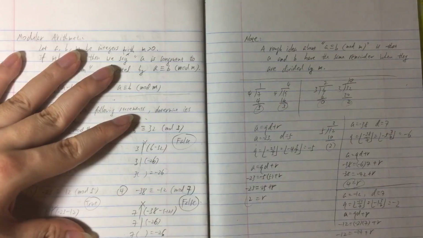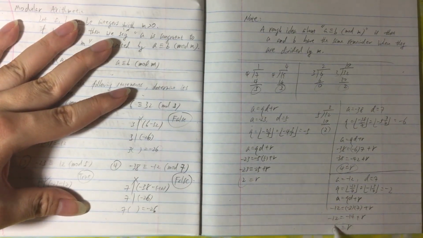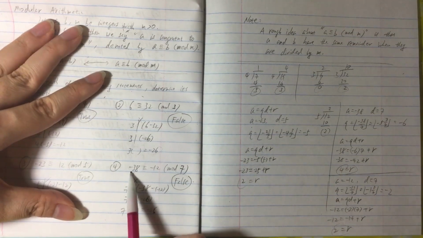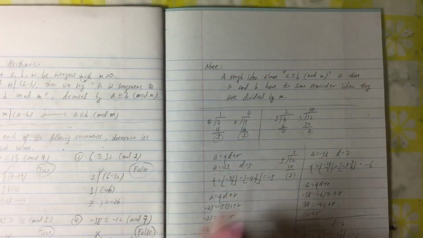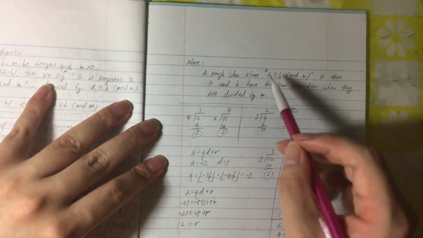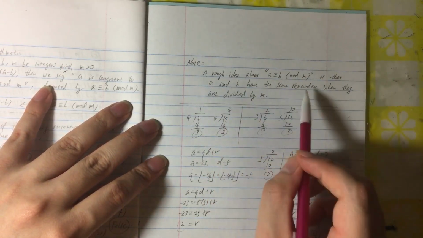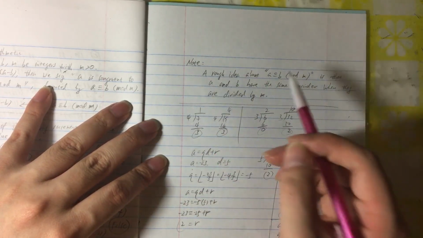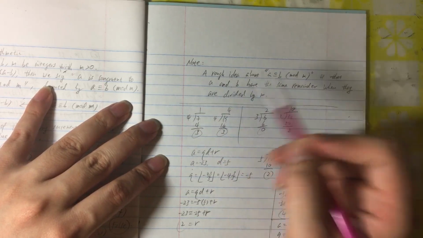So the remainder of negative 38 is 4, but the remainder of negative 12 is 2. Since they have different remainders, they are not congruent to each other. This is a false statement. So the rough idea is, if A is congruent to B, then A and B have the same remainders when they are divided by M. If they are not congruent, then they have different remainders. That means if they have different remainders, they are not congruent to each other.